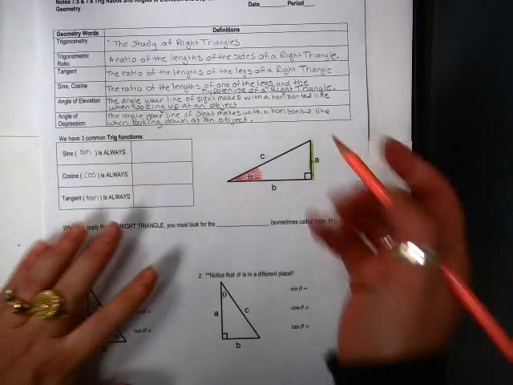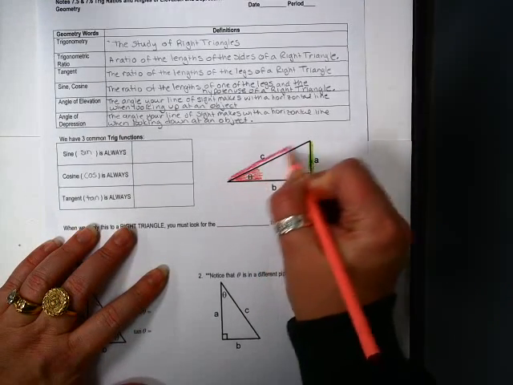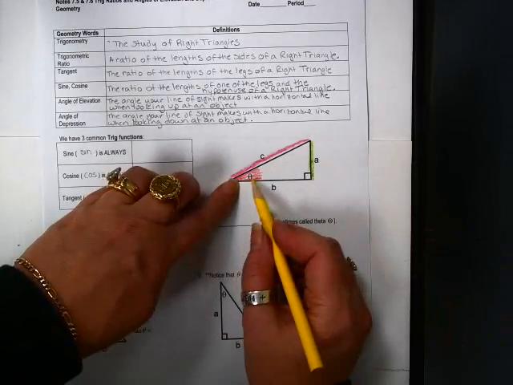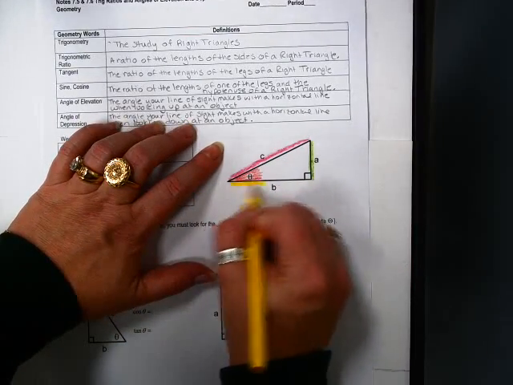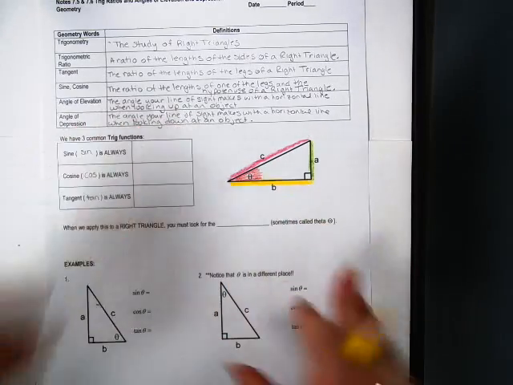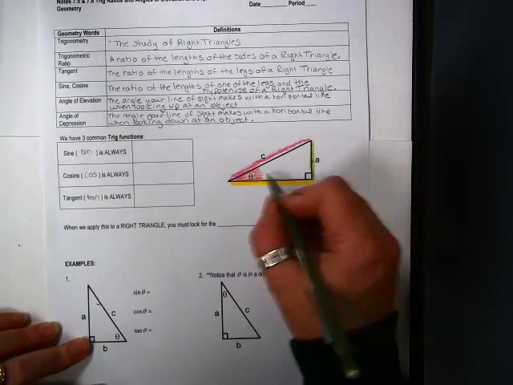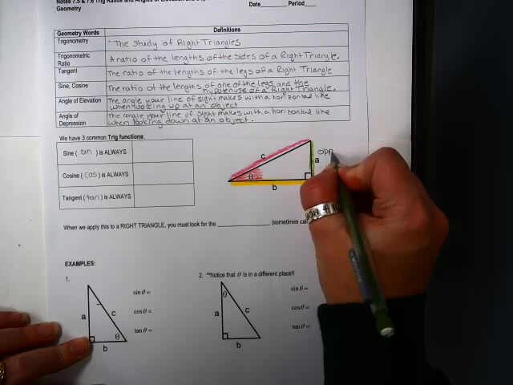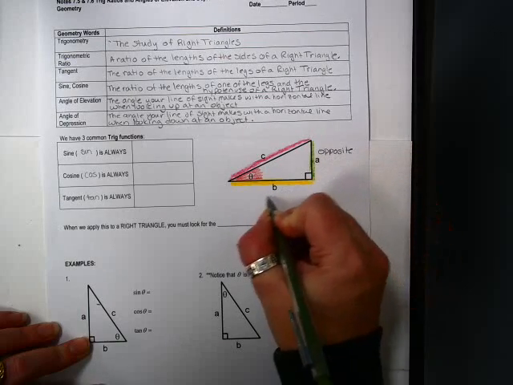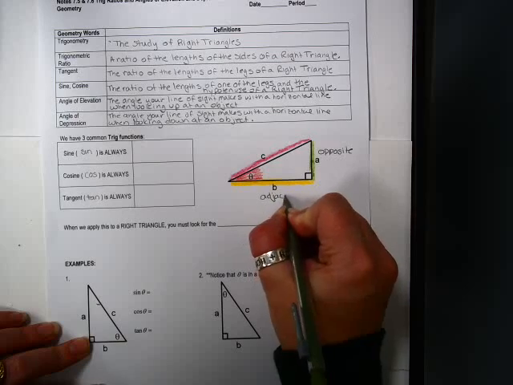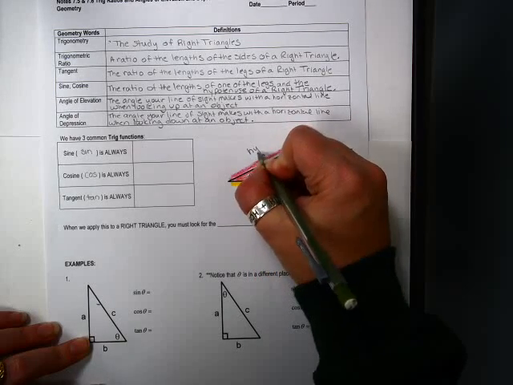Now, because this is a right triangle, there's one side that never changes, and that side is the hypotenuse. So this one is the hypotenuse. And this side over here that helps make the angle, it's part of this angle, we call that adjacent because it's next to the angle. So this is opposite, this is adjacent, and this is the hypotenuse.